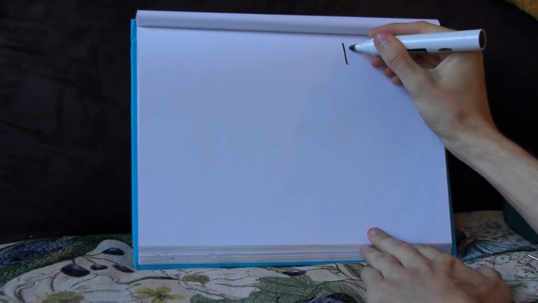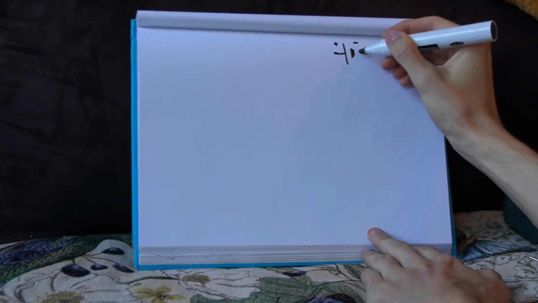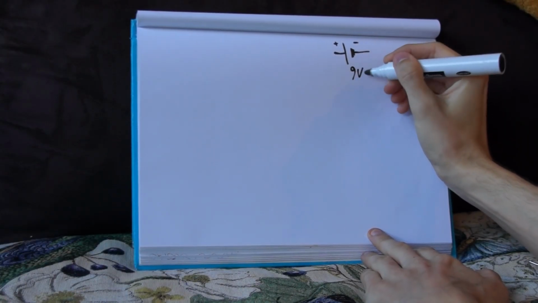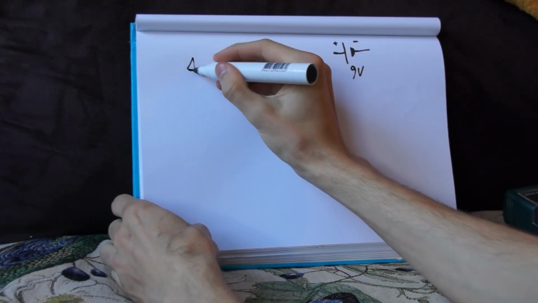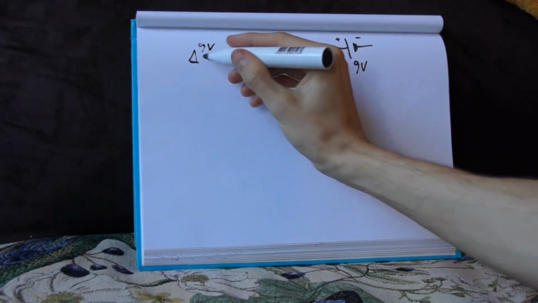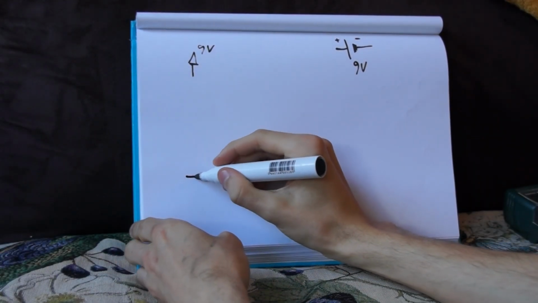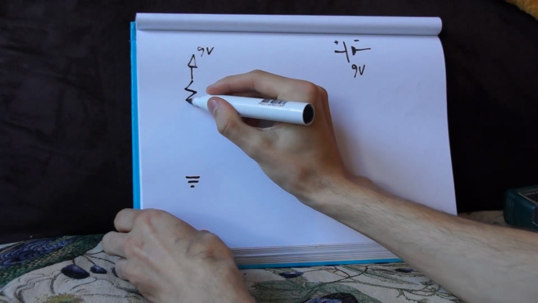When we draw circuits, you probably have seen batteries being drawn like so, with this being the positive terminal and this the negative. Often you also denote the value. I'm not going to use this notation, however. I'm going to put an arrow that says 9 volt when I connect to the positive terminal, and when I connect to the negative I will write down a ground symbol. A resistor is drawn with a squiggly little line.